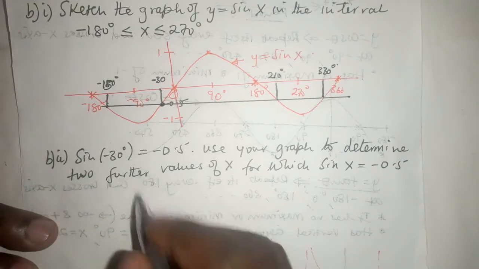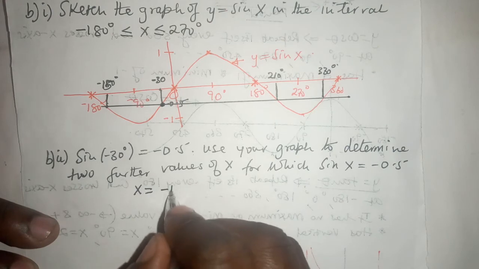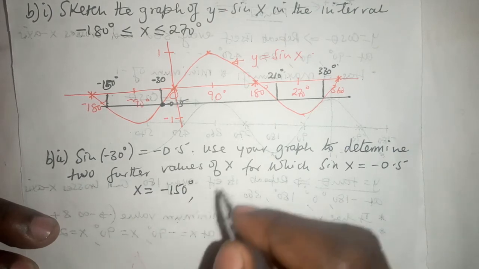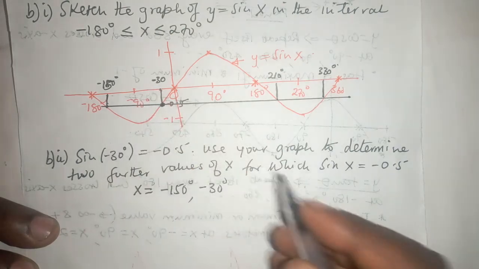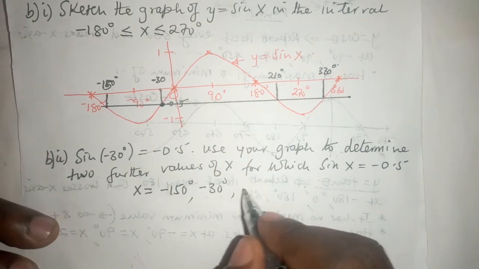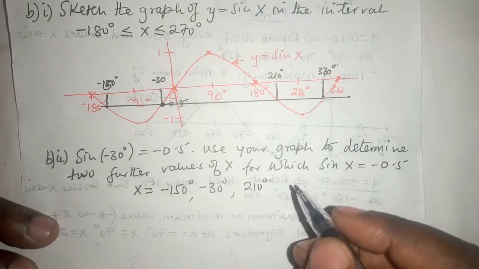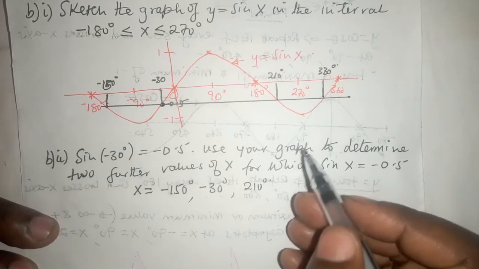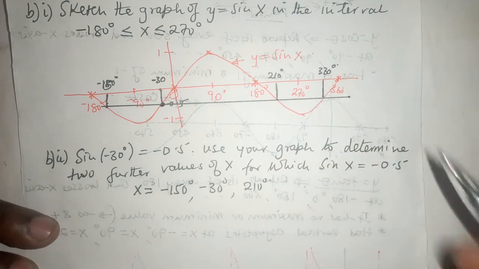So you can say confidently that x equals minus 150 degrees, x equals minus 30 degrees, which is already given, and x equals 210 degrees. Those are the possible values of x, because beyond 270 we are outside the range.